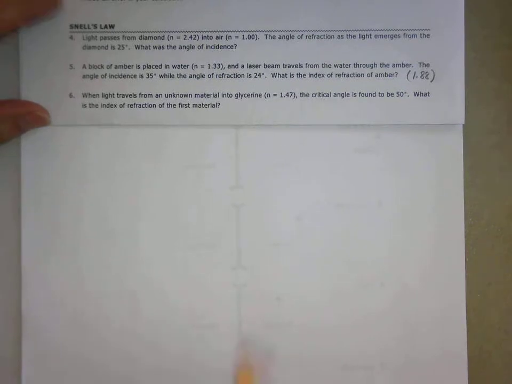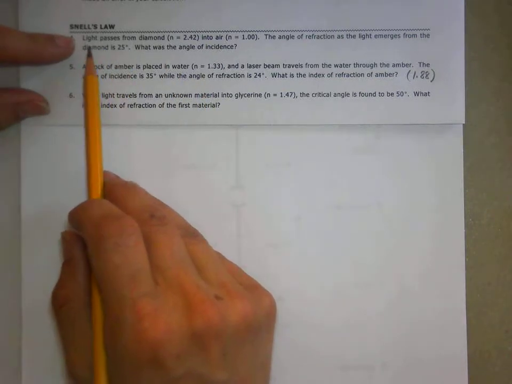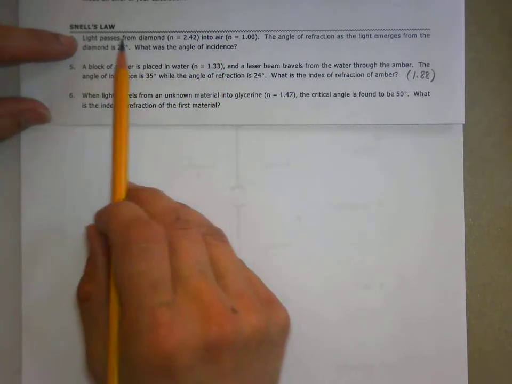So the second thing some students asked for were some Snell's law examples. So what I did was I printed off a couple off the internet, so you can still do the ones I assigned for exam review. I do diagrams with all of these so I can straighten them out in my head.